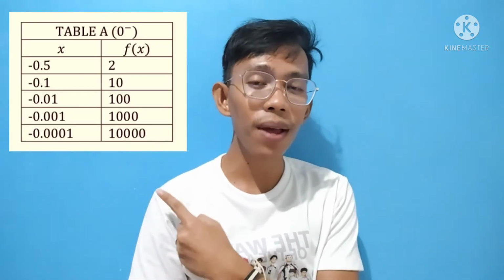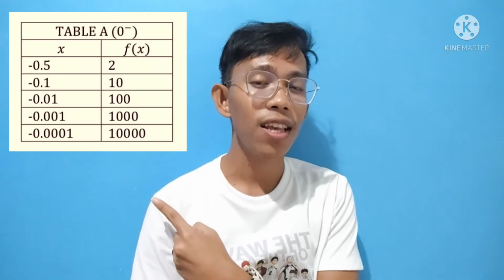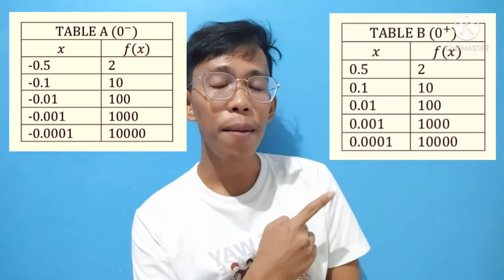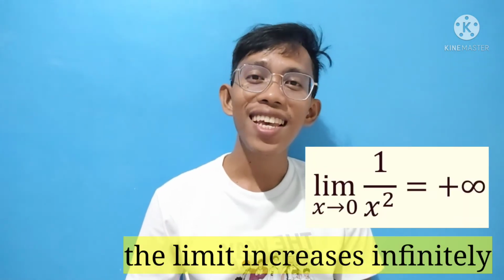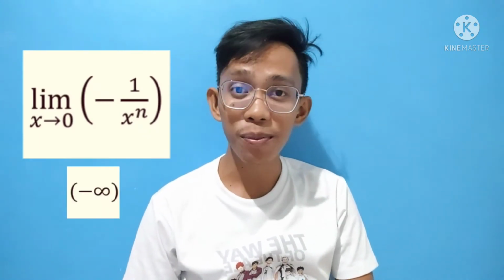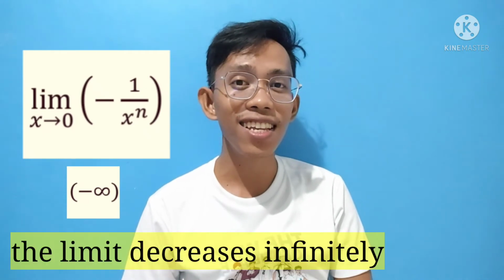What if gawin kaya nating x square yung nasa denominator? In this table, palaki ng palaki yung value ni f of x. While in this table, ganun din, palaki ng palaki. And because of that, we will declare that the limit of f of x is positive infinity, which means it increases infinitely. And if we modify ng konti yung function, say we multiply it by negative 1, then ganito ang kanyang magiging form. At ang limit nito is negative infinity, which means the value of x decreases infinitely.